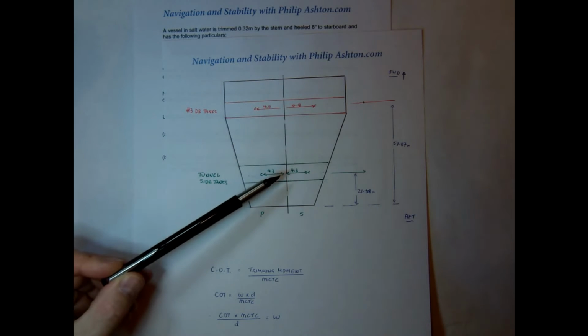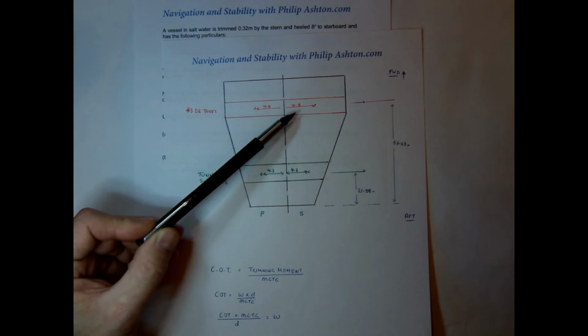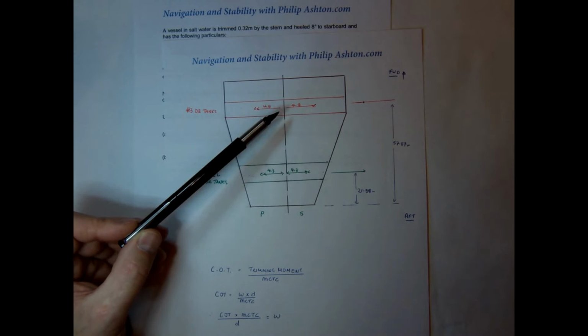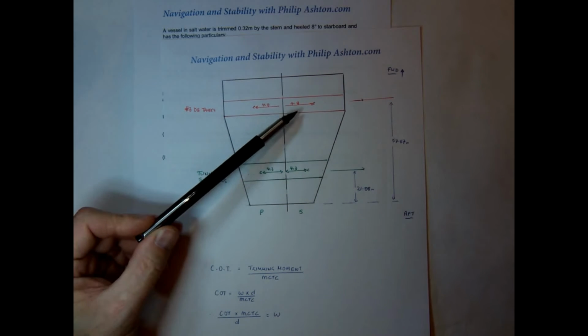So what we'll do, we'll transfer and take an equal amount out of these two tanks and then put the equal amount in these two. Therefore we're not going to make the list any worse because we're simply getting rid of the trim, getting the vessel to even keel, and the distance apart is not going to change to create moments.